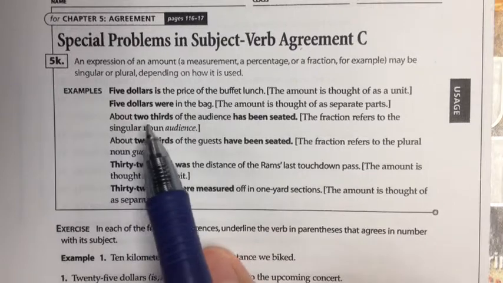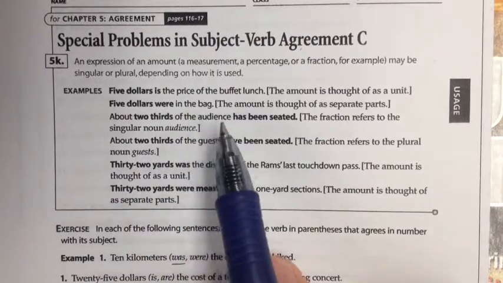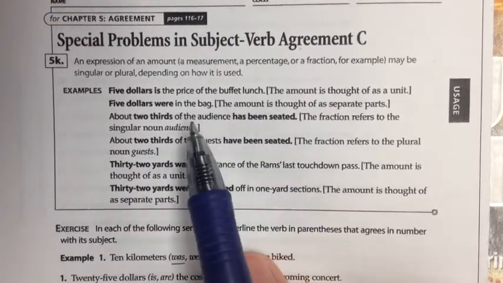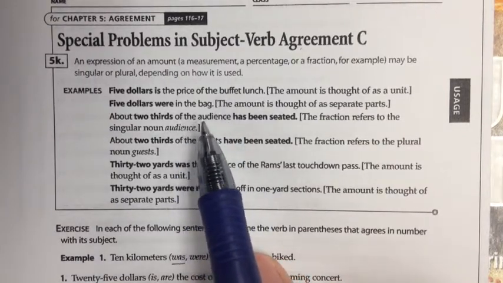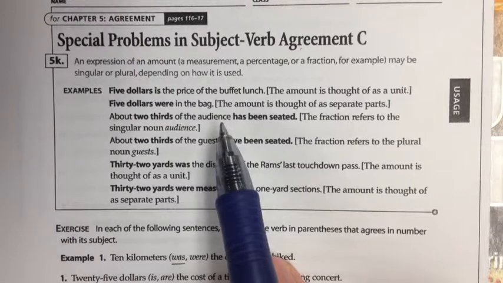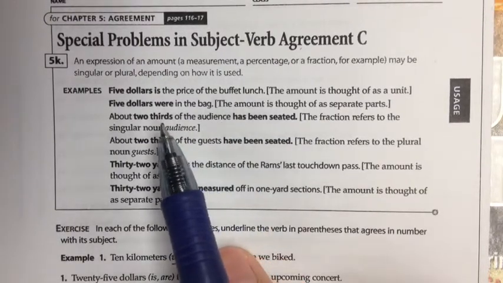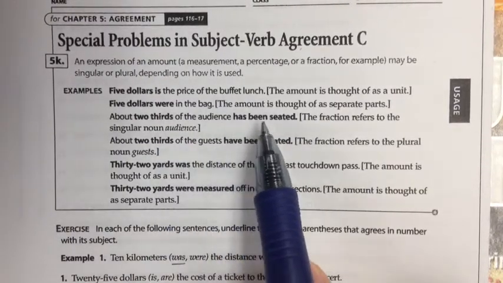Look at this. About 2/3 of the audience has been seated. So here's your clue right here, a prepositional phrase, of the audience. Of the audience is singular. Audience is singular here. So now 2/3 here will be singular, so we say has been seated.